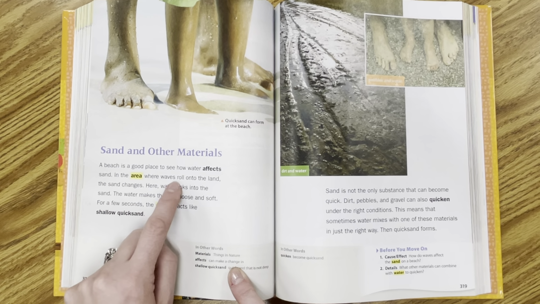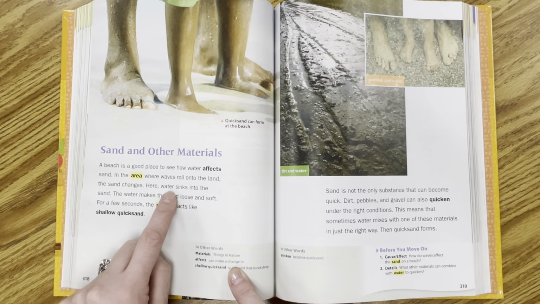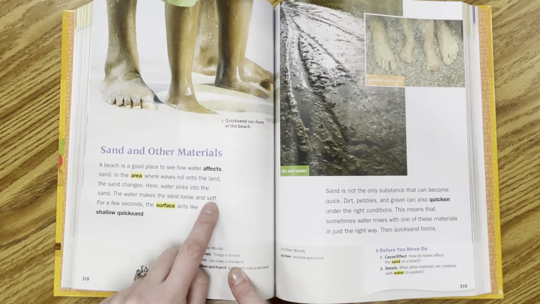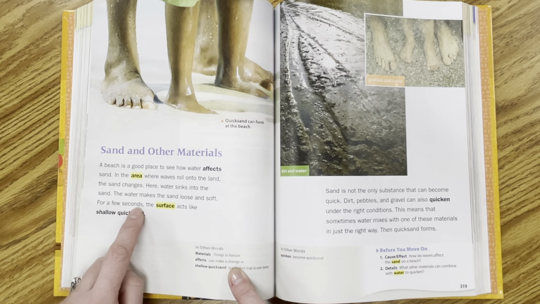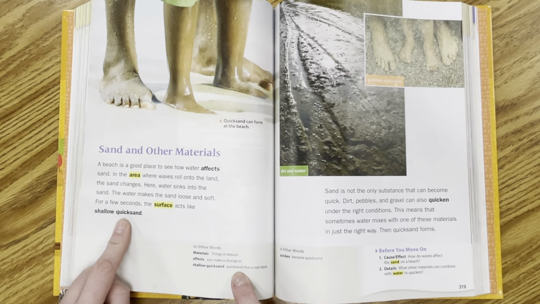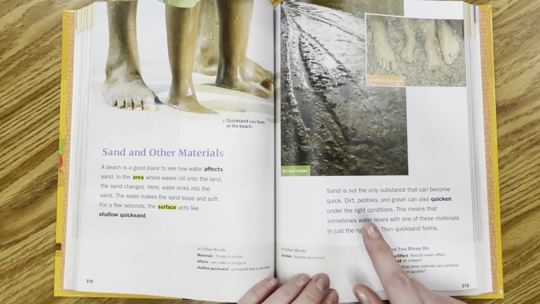In the area where waves roll onto the land, the sand changes. Here, water sinks into the sand. The water makes the sand loose and soft. For a few seconds, the surface acts like shallow quicksand, or quicksand that's not deep. And you can see their little feet kind of just sinking into the sand.